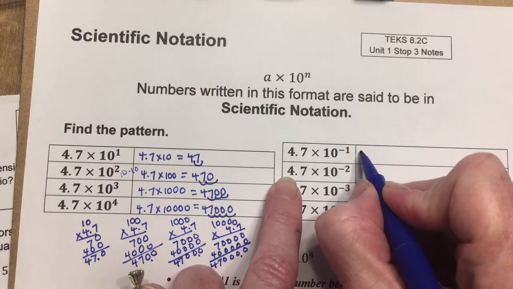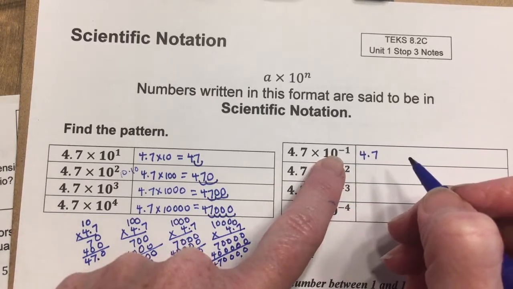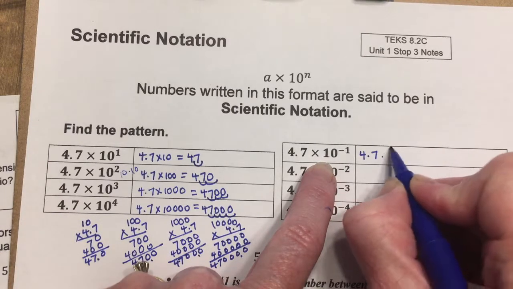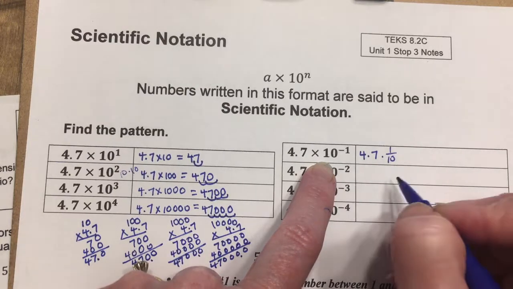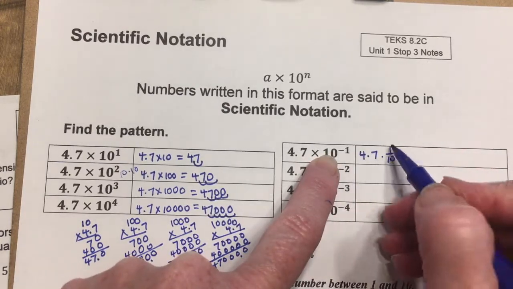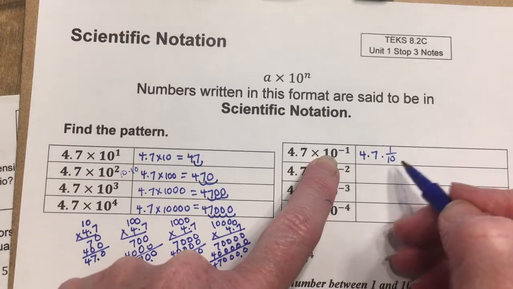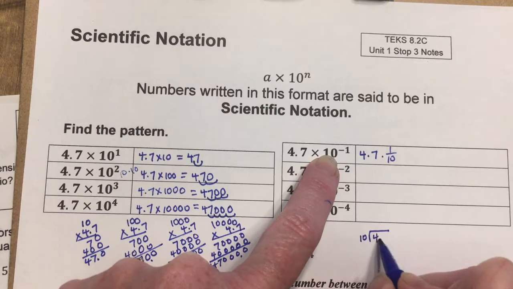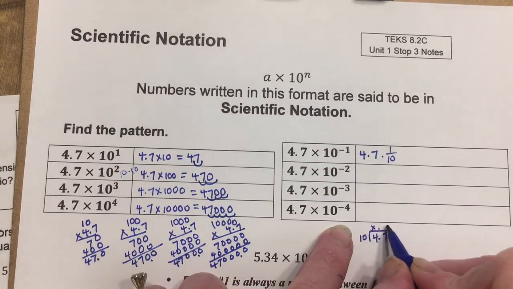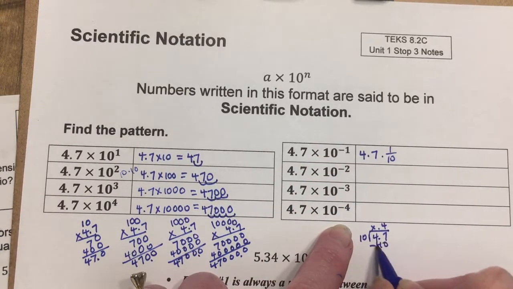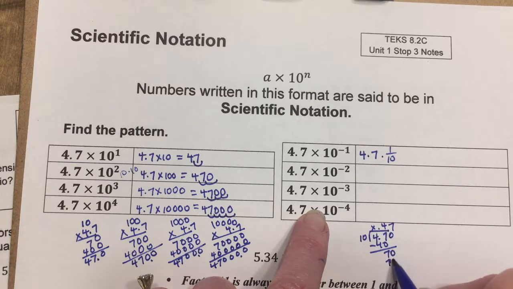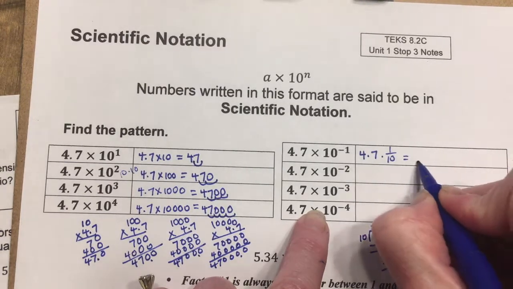So what does that look like? 4.7, not times 10, but divide it by 10. Another way to write divide by 10 is to use the fraction, times 1 over 10, or like we talked about with negative exponents, you move it to the denominator. It means the same thing, 4.7 divided by 10. So if I take 4.7 and divide it by 10, 10 will go into 47 4 times. When I subtract, I get 7, bring down a 0. 10 will go into 70 7 times. And looky there, I get 0.47.